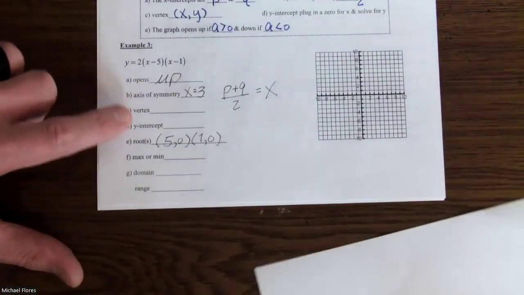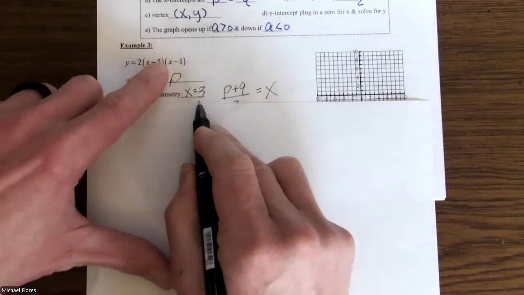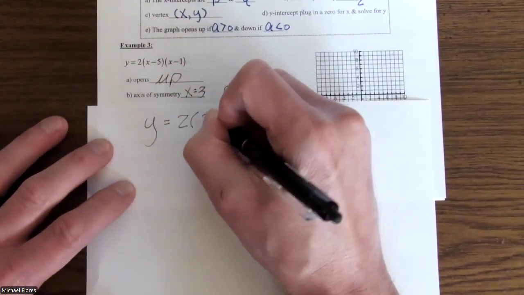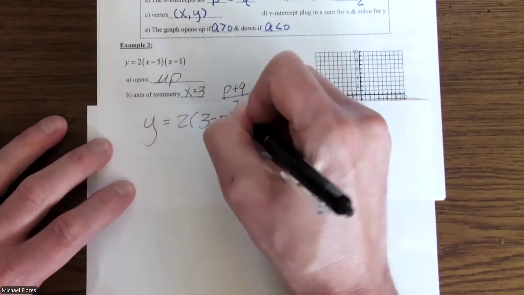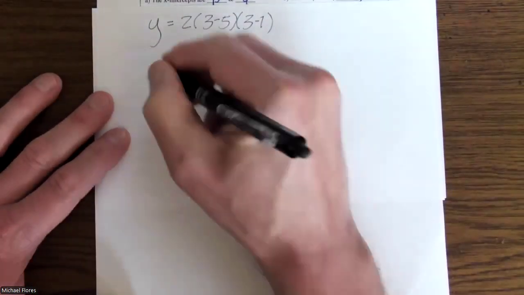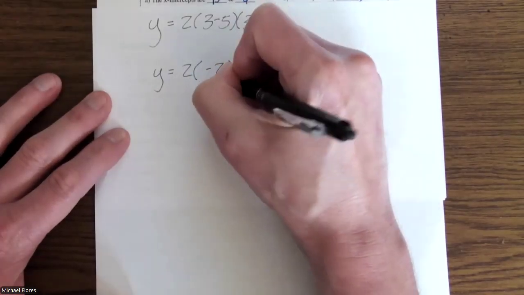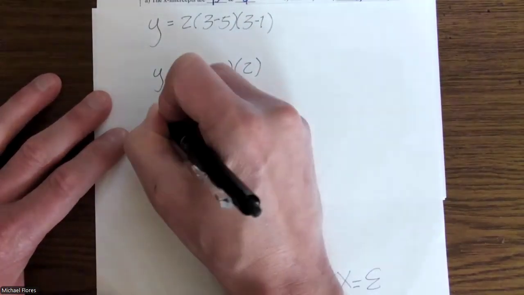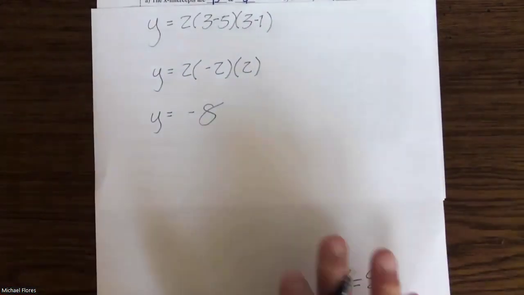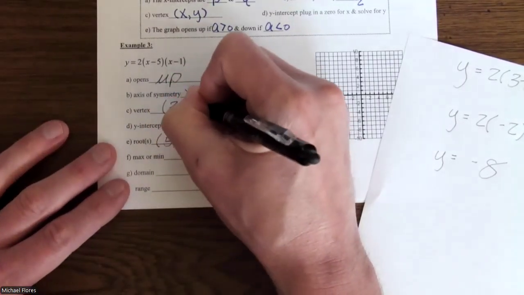Now that we know what our axis of symmetry is, we can find our vertex by taking 3 and substituting it there for x. Okay, now let's do parentheses first. Now you can multiply. If you multiply all that together, we get y equals -8. Now we know what our vertex is. It is 3, -8.